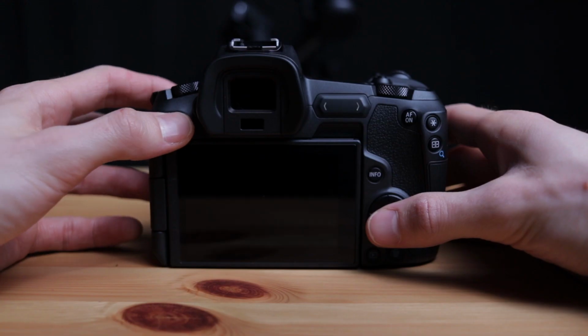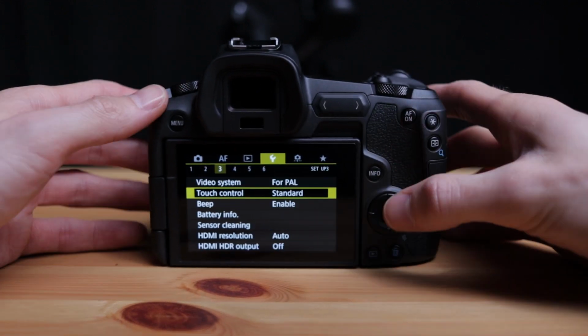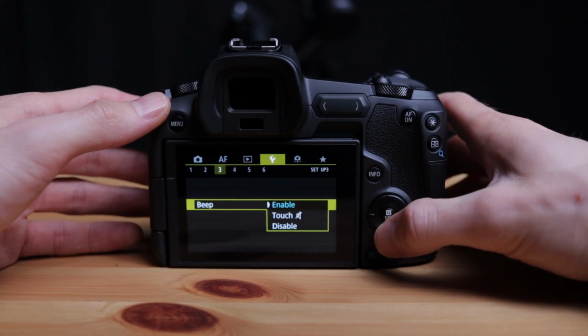Or if you're trying to be discreet at a wedding, the last thing you want to hear is all the beeping noises coming from the camera. So I'll show you how to turn those off. You just press menu and then you go to the spanner icon, go across to the 3rd tab, and then you'll see straight away there it says beep. So I click touch and then you'll see a little speaker with a line through it. Hit that and that turns it off. Touch, off. So that's good. That's the first thing sorted.